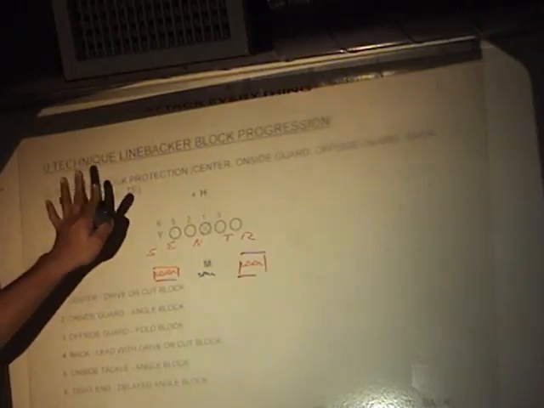The 0 technique is our next technique. So we'll talk about play side block protection first, then we'll get into backside. The 0 technique is primarily the MAC linebacker, but can be the buck linebacker. Our buck linebacker can also be a 0 technique. Those 2 will really get reps and play this technique.